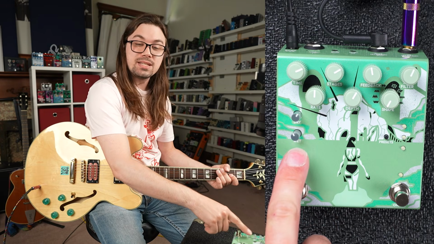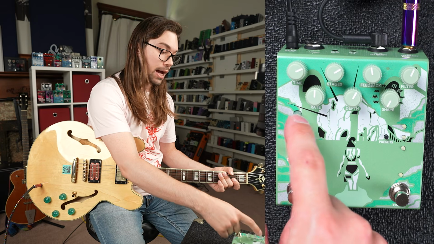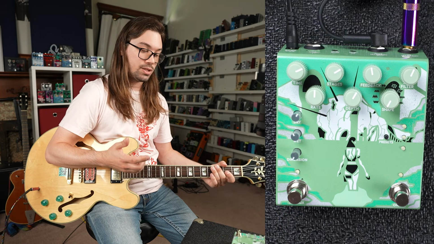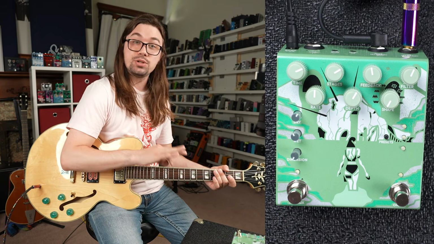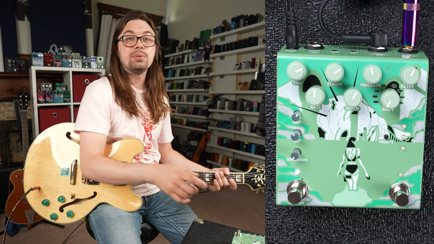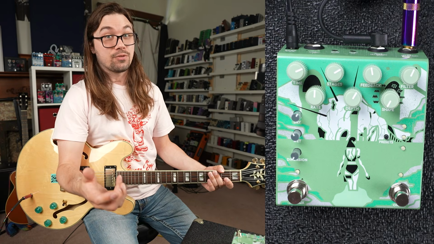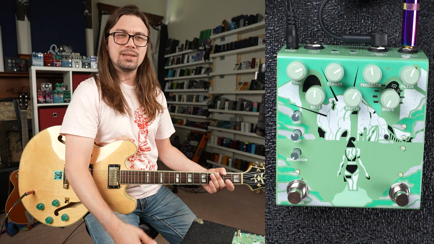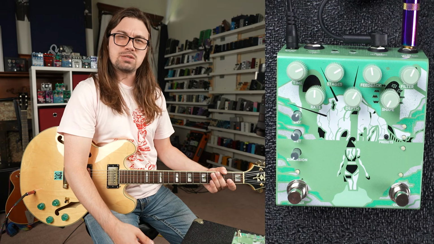Alright, we haven't covered these little knobs right here. The top two are basically your mix controls. One is for your direct signal, which never gets digitized, and then your wet signal, which is full digital. Both have the ability to cut and boost whatever signal is going into it. So if you want this to be a crazy expensive boost pedal, you could do that, I guess.